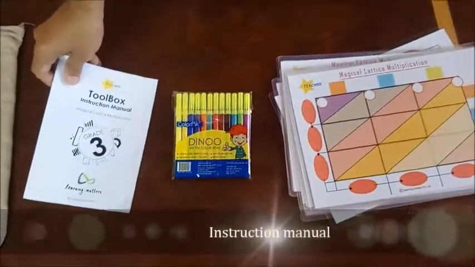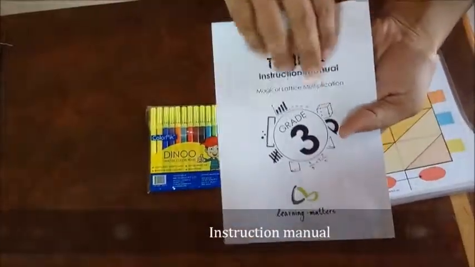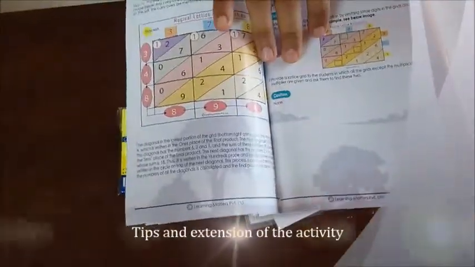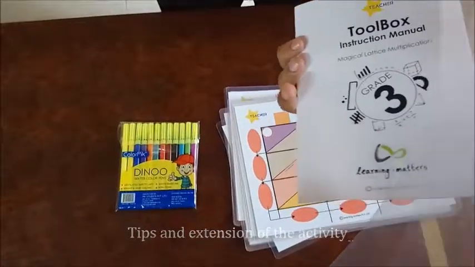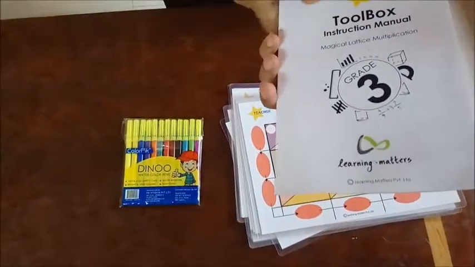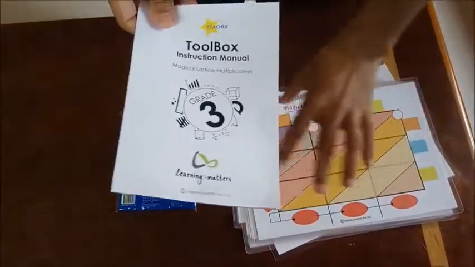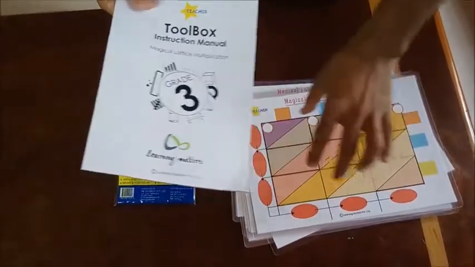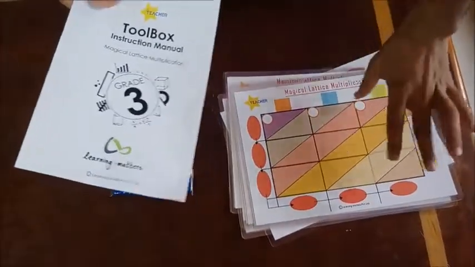Finally, as with all other activities, we have an instruction manual which explains with examples how this activity is to be performed. It also contains activity extensions which you can use to perform this activity for classes of higher grades, or you can use to do different kinds of activities using this same lattice multiplication template.